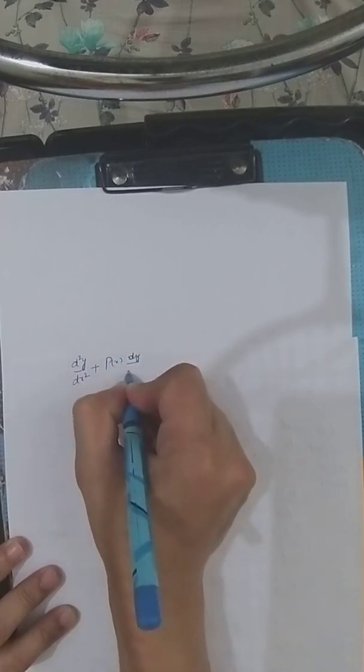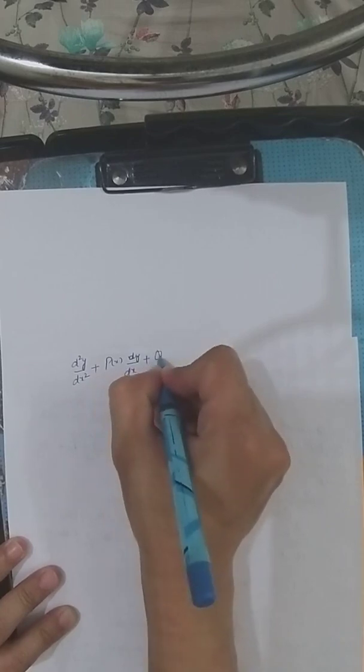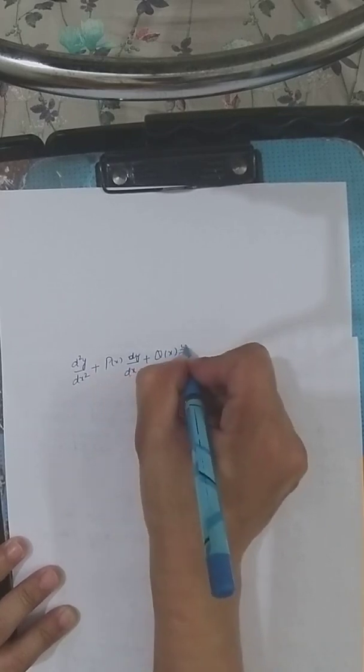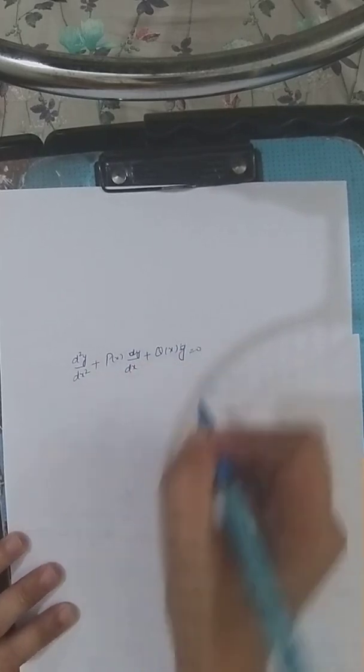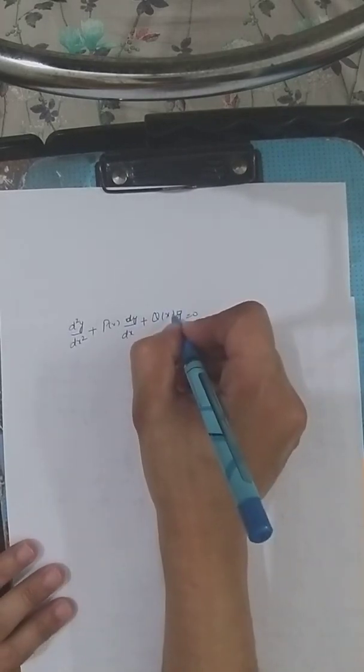Now suppose that we have the differential equation d2y over dx2 plus px into dy over dx plus qx into y equal to 0.